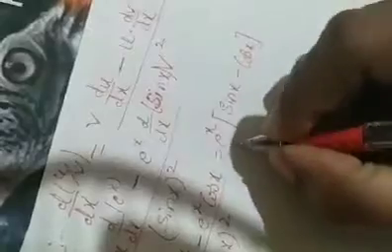Sin x. Derivative of e raised to x is e raised to x, minus e raised to x. What is the derivative of sin x? Cos x. So you have to write the formula into sin x the whole square. We can take e raised to x as common. So the left term will be sin x minus cos x divided by sin square x.